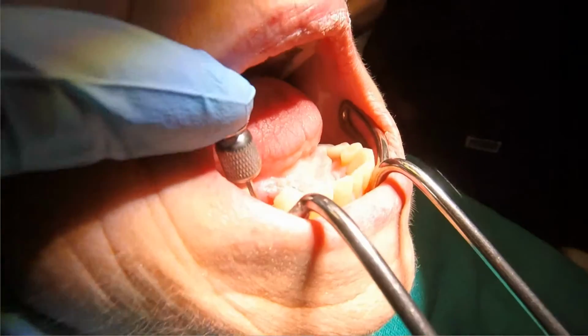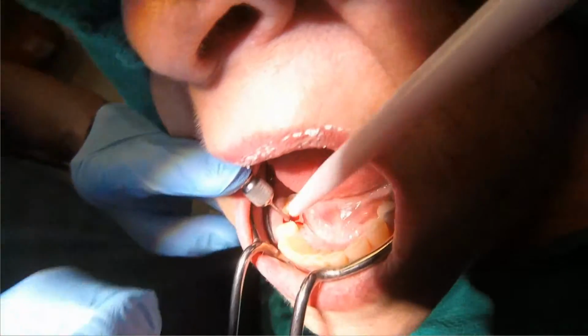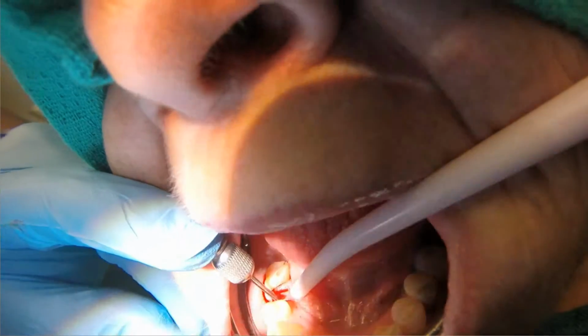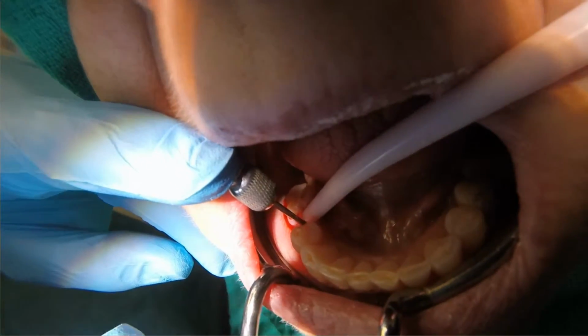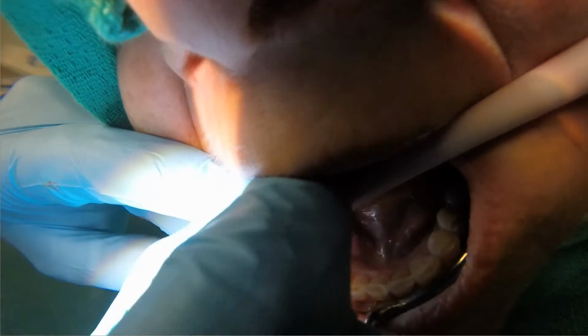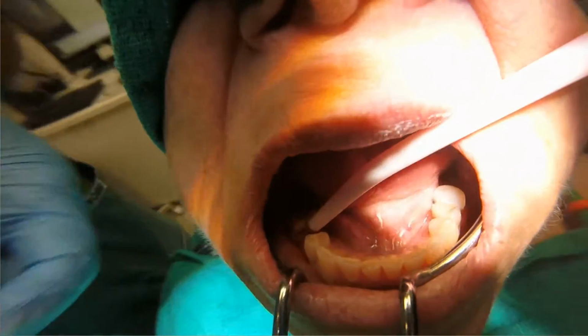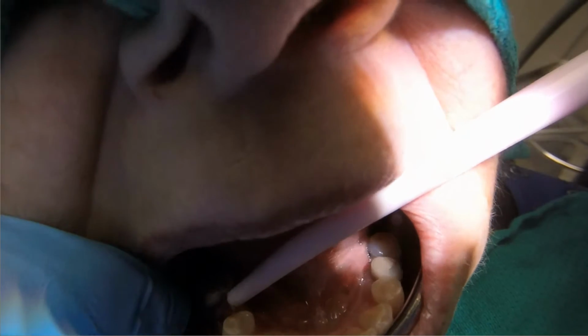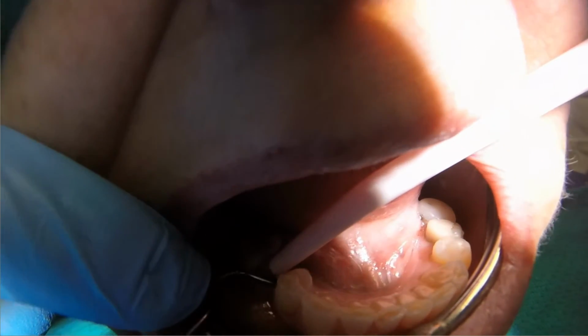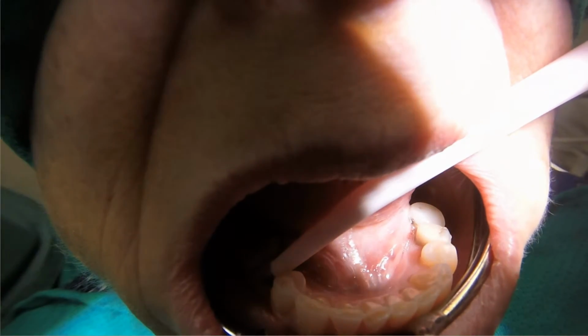So now that we've got the tissue reflected, what we've done now is we've taken our 1.25 millimeter hex screwdriver. You've got to be careful to keep a finger on this so that it does not fall into the back of the patient's mouth, and basically just counter torquing the cover screw off. And there's still some tissue here, so I'm using an explorer just to help relieve some of that tissue.